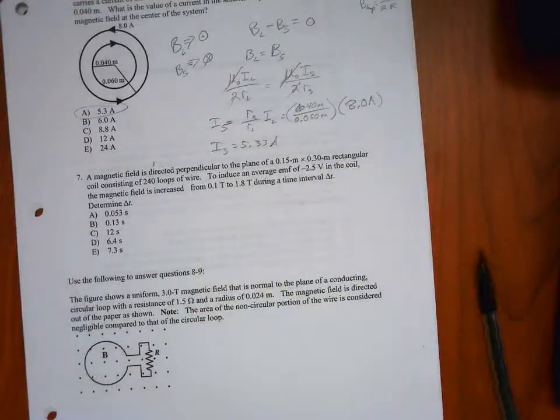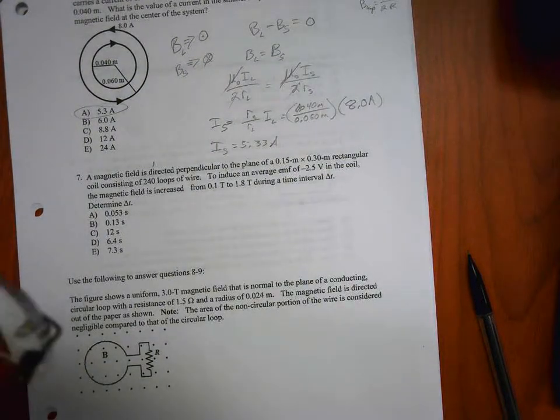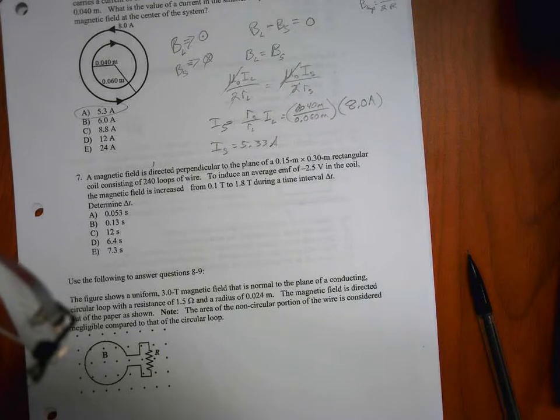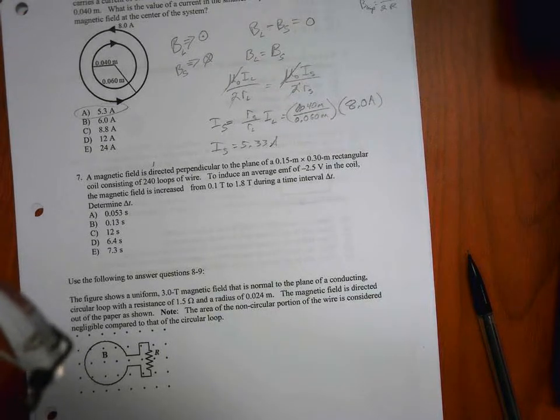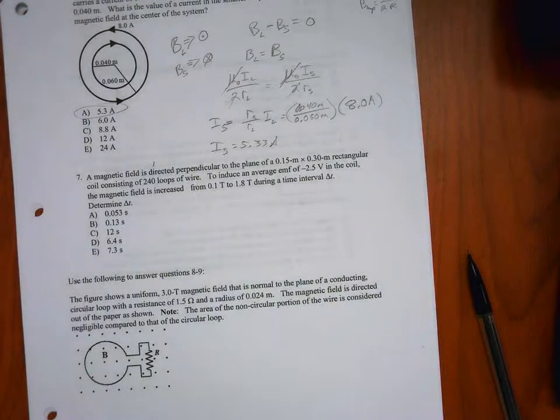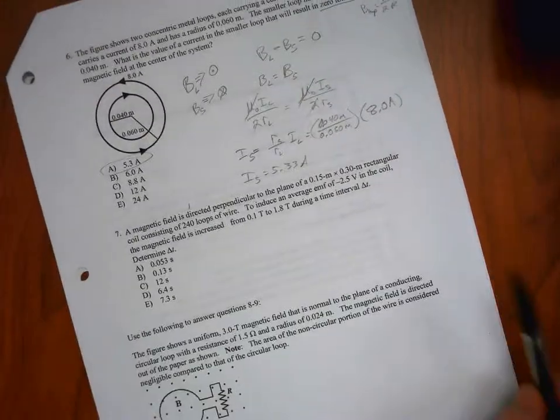So a magnetic field is directed perpendicular to the plane of a rectangular coil to induce an average EMF of negative 2.5 volts in the coil. The magnetic field is increased during some time interval. Determine the time interval.